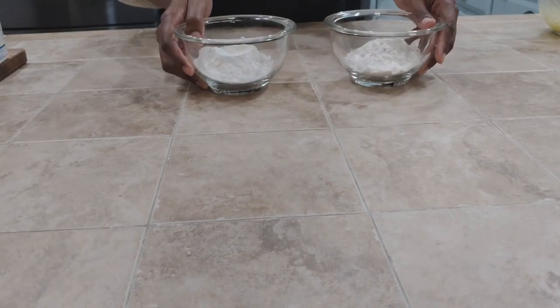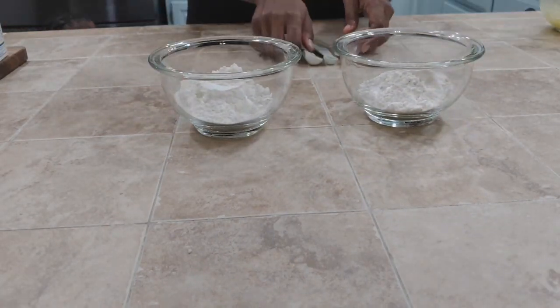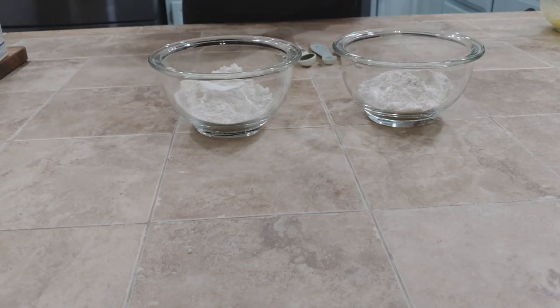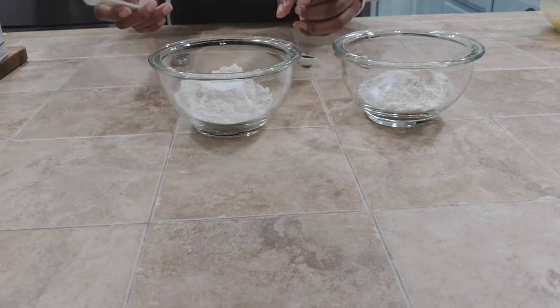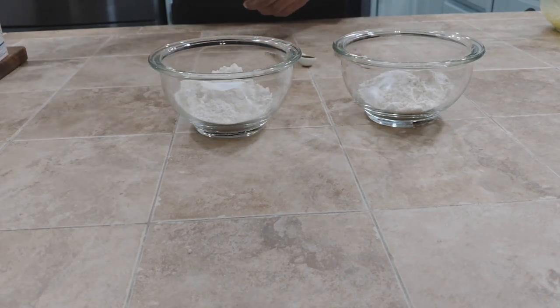Now we can add in our flour, and we're going to add in all of our other ingredients: our salt, our baking powder and baking soda, which are our leavening agents, and our cornstarch.